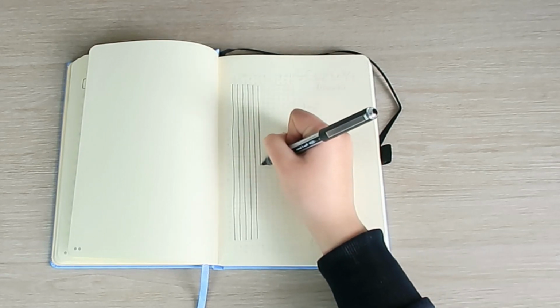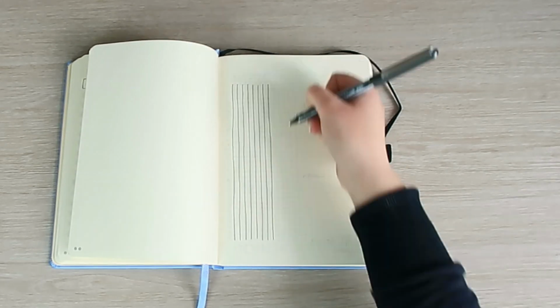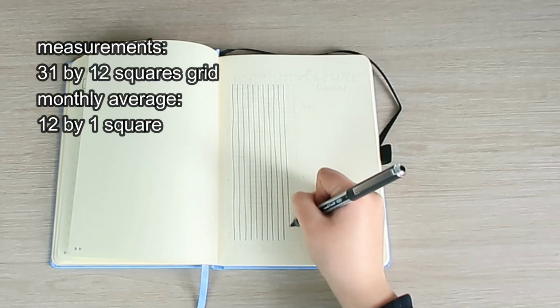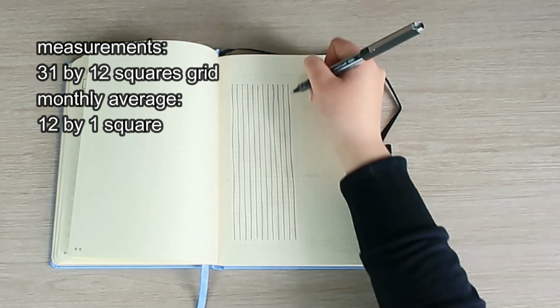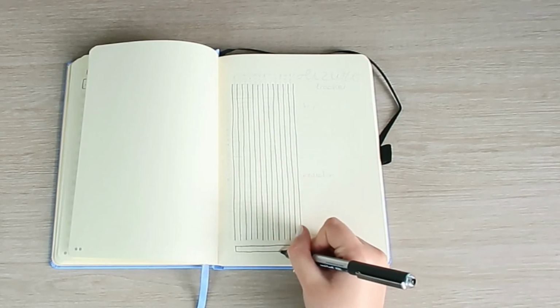So right now I am starting with a seizure tracker, which is a yearly tracker, a grid where you have a box for each day of the entire year.